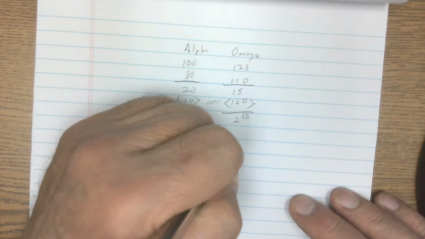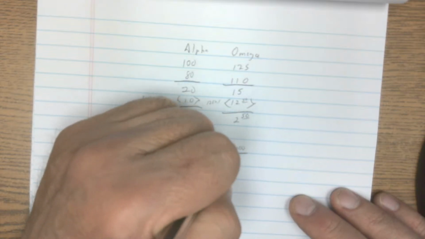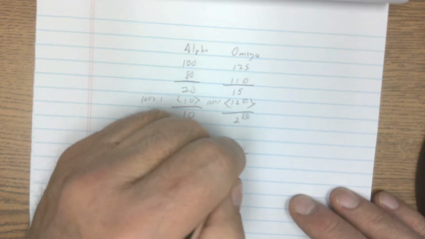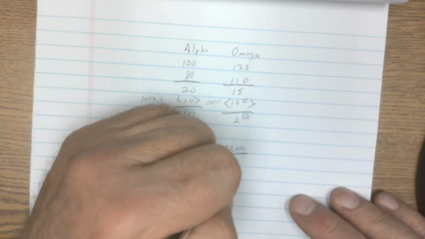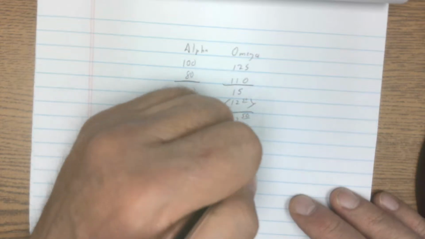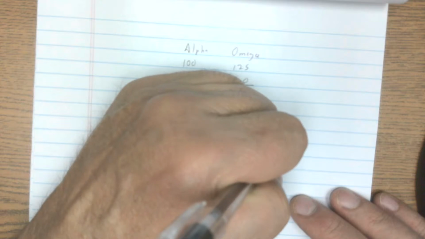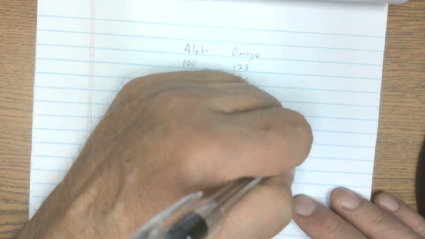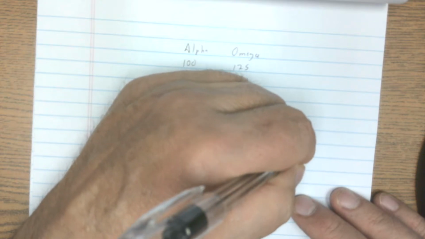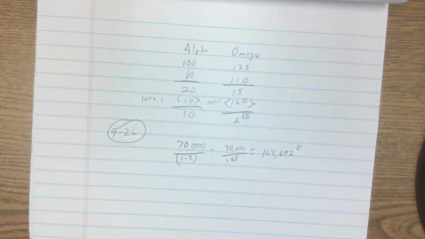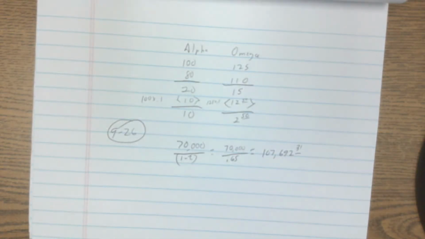So we'll have 70,000 divided by 0.65 is going to be 107,692 and 31 cents rounded. That's our pre-tax income.